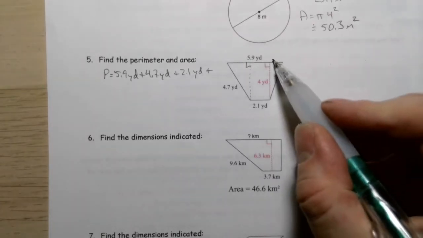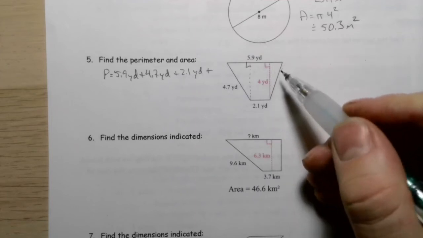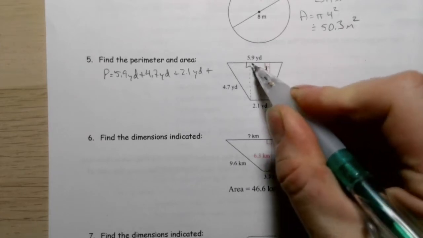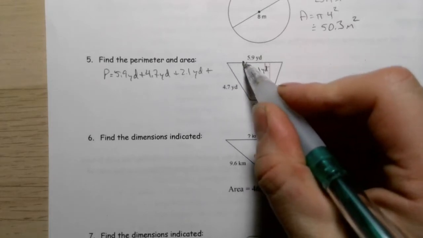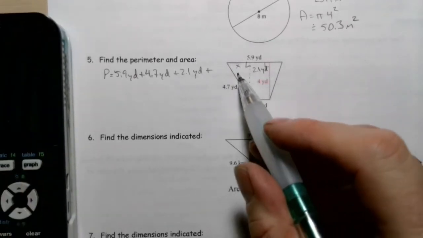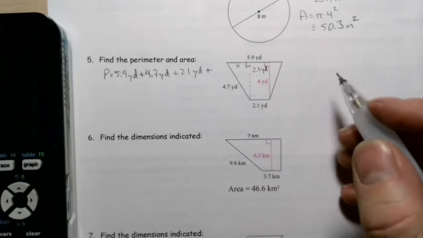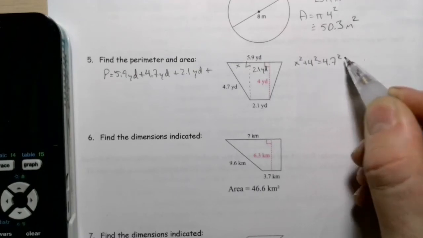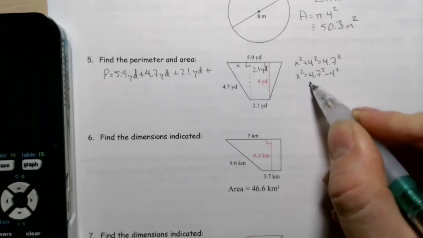Okay, my problem is I don't know how big this piece is right here so that I can figure out what this is. I know that this length right there is going to be 2.1 yards. But I don't know how much this is. So I'm going to call this little piece here x. Now, to get x, I'm going to use this right angle triangle, and I know that this height here is going to be 4 yards. So I know that x squared plus 4 yards squared is going to equal 4.7 squared. So x squared is going to equal 4.7 squared minus 4 squared.